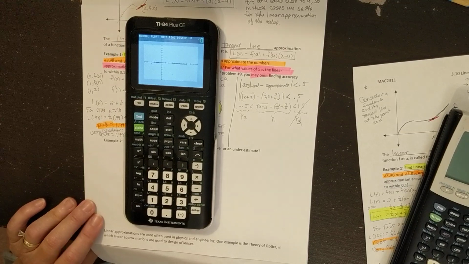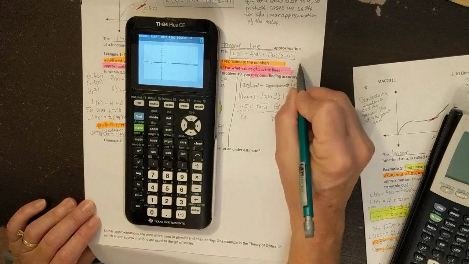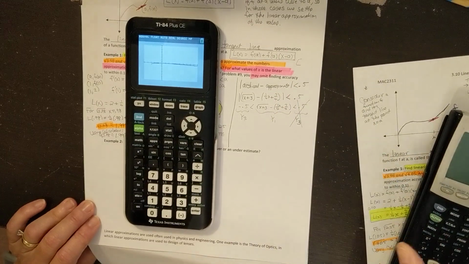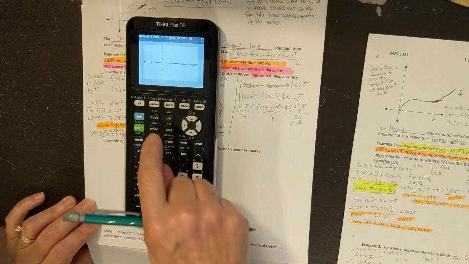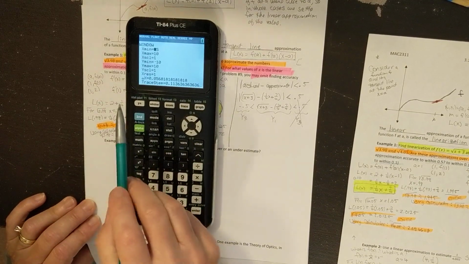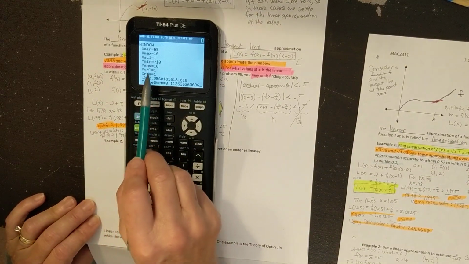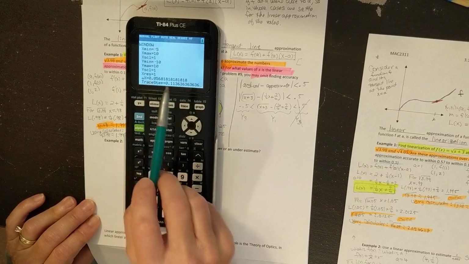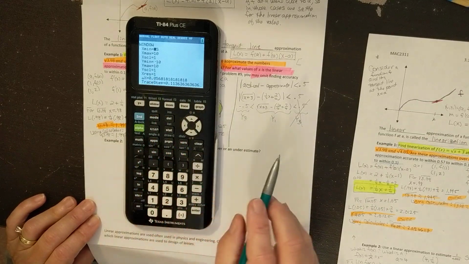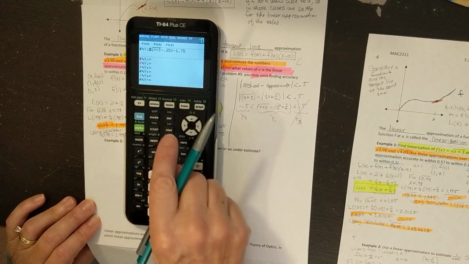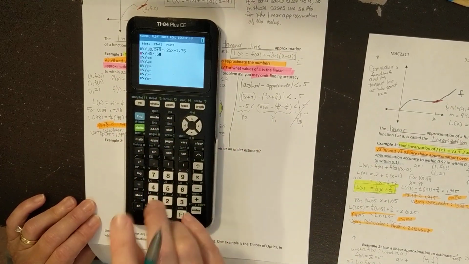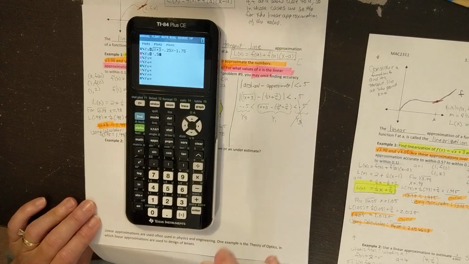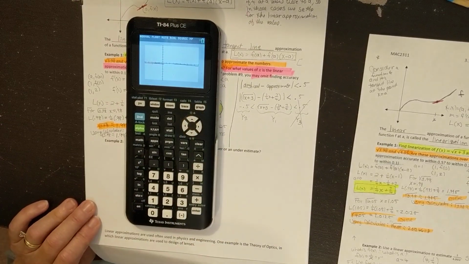In case you have one of these calculators and want to replicate this problem, the window I chose to use is negative 5 to 10, scale by 1 for x's, and negative 10 to 10, scale by 1 for y's. All right, so that was y1. Now I'm going to go to my y equals screen and put in the second graph, negative 0.5, and graph them both on the same screen, and that's what they look like.